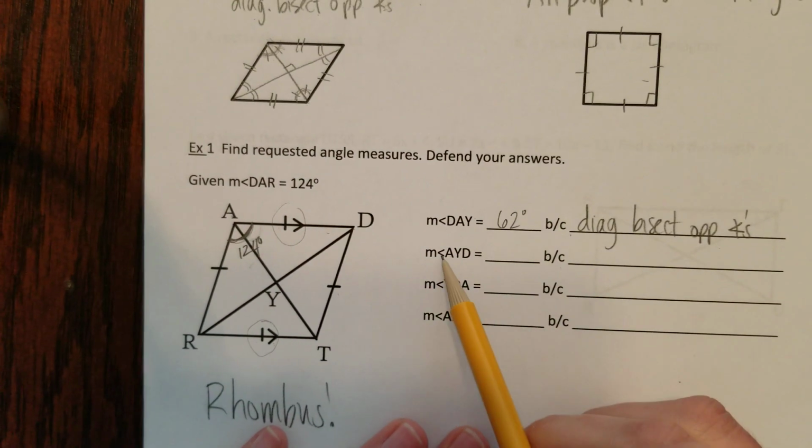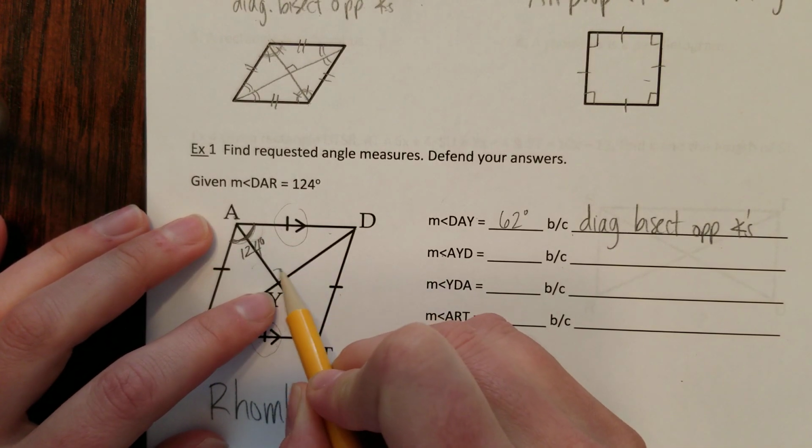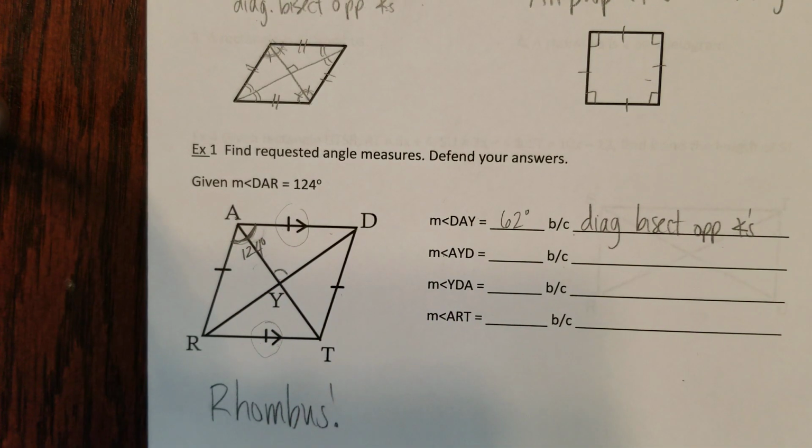All right, next one is AYD. So A to Y to D. That's this angle right in here. All right, so how do we know how big that is?